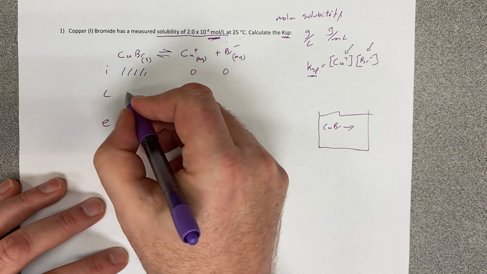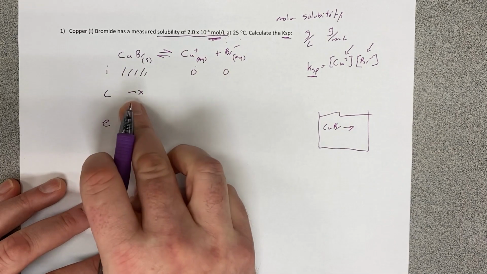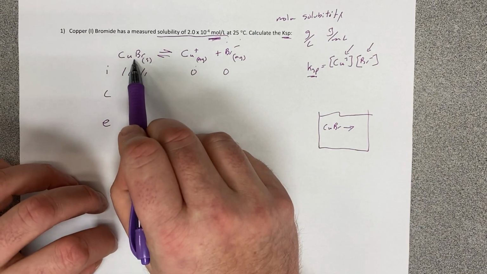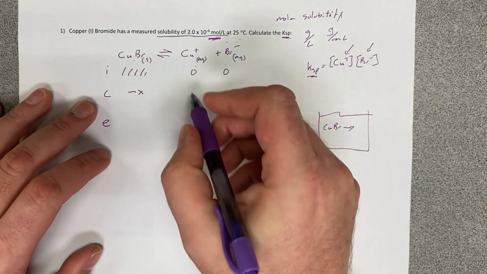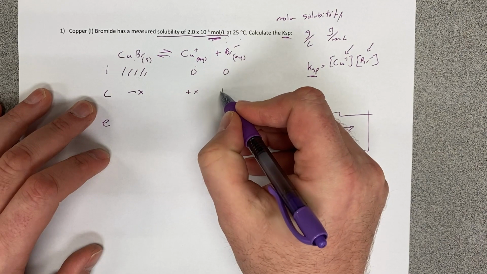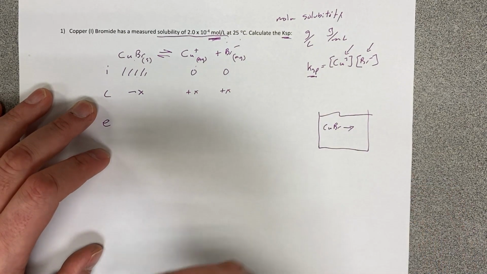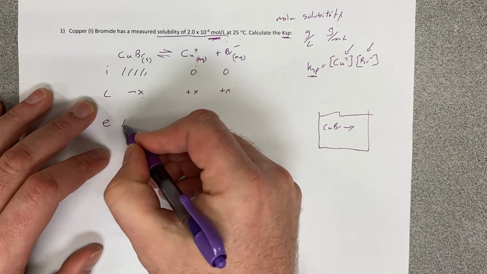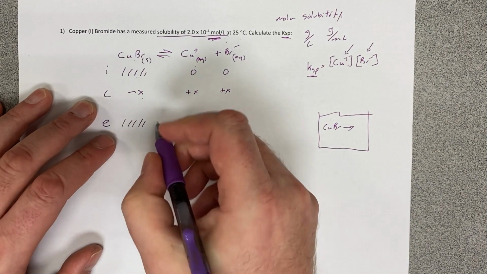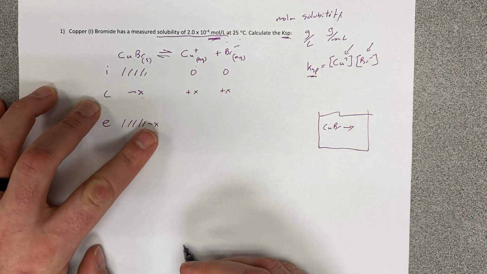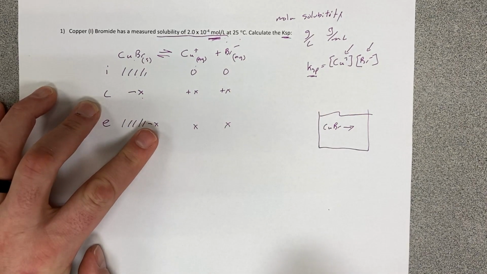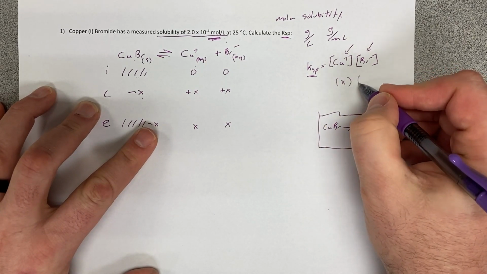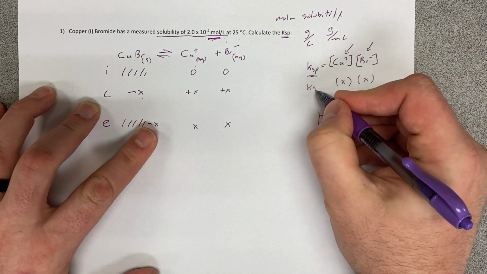Now, what we're going to do is we're going to lose a certain amount of this CuBr, and that's called the solubility. However much we lose from the original, that's the solubility. So it's also going to form X here and X here. Another way of saying it might be that our solubility is X, because that's what we're losing. Again, at the end, we don't really care about what we have, although it is this minus X. We're never going to worry about this. But when we have X and X here, and when we plug it back into our equation over here, wouldn't that be X times X is equal to our Ksp value?